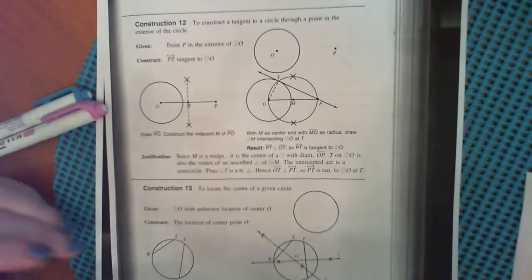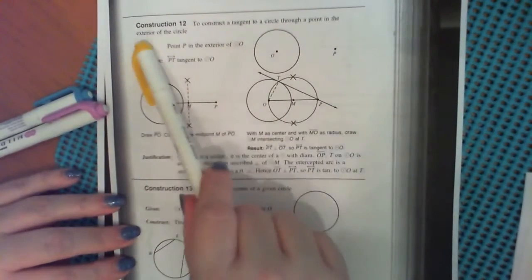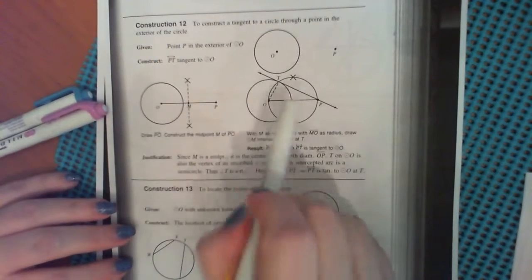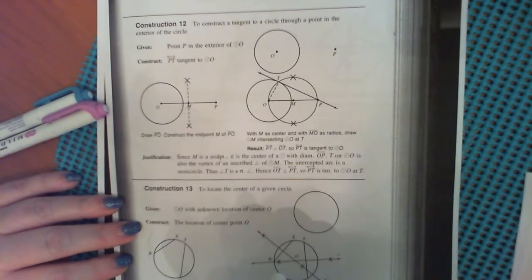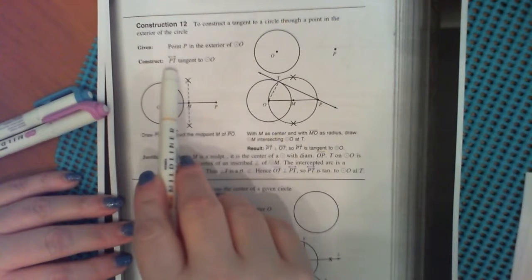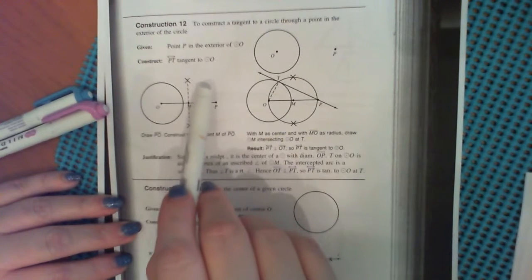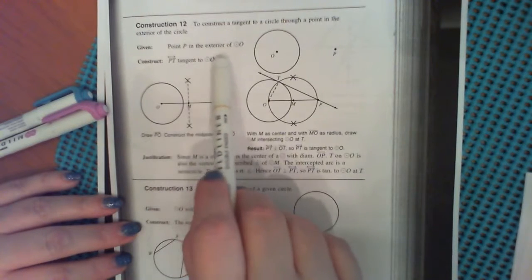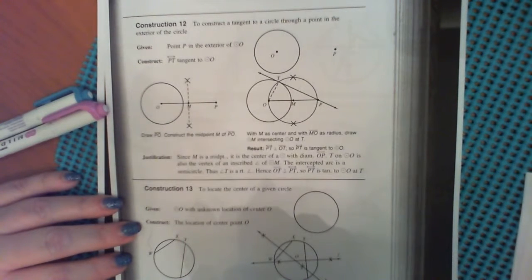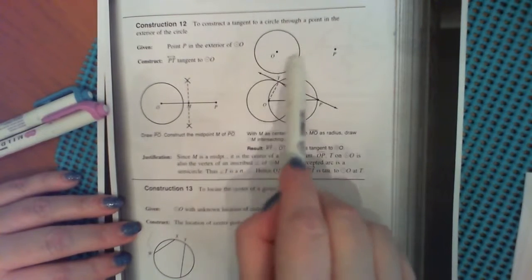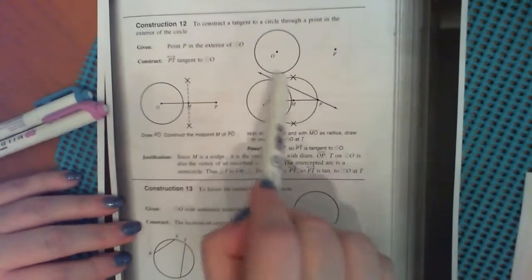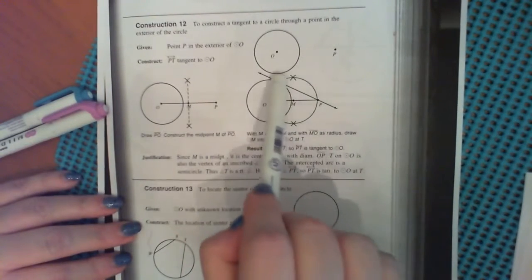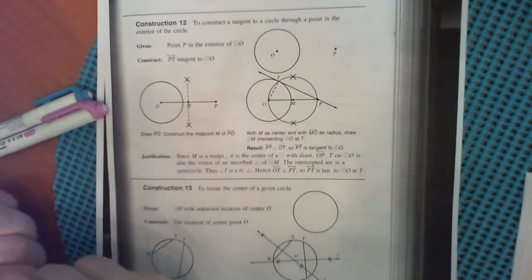So here they want you to construct a tangent to a circle through a point on the exterior of the circle. So instead of it being on the circle, now it's outside of the circle. Construct a line PT that's tangent to O. First, they give you circle O and P out here. They want the tangent that's going to go through P and touch T, or touch your circle.